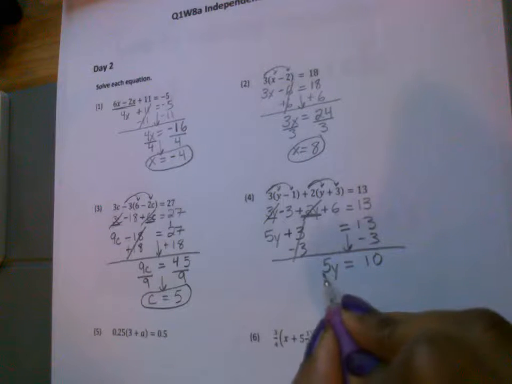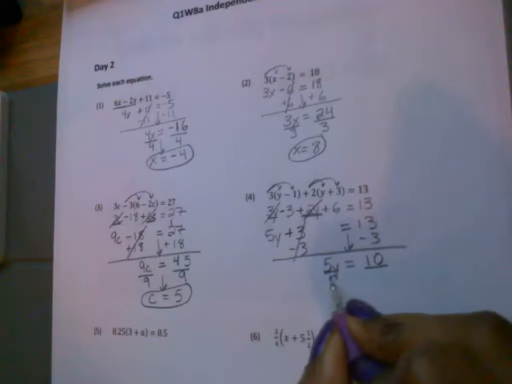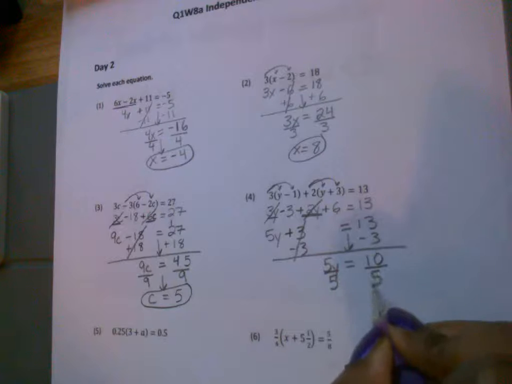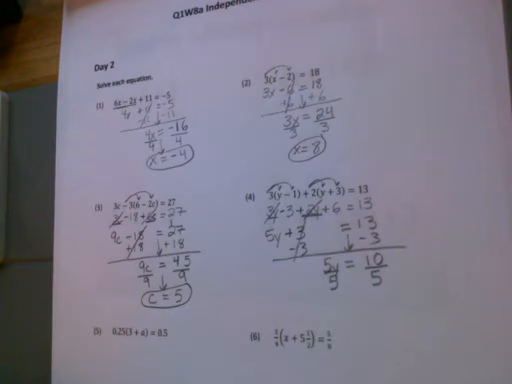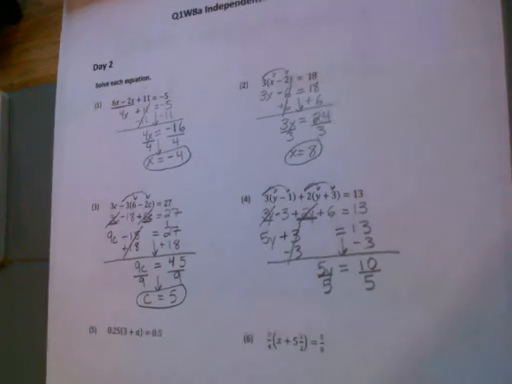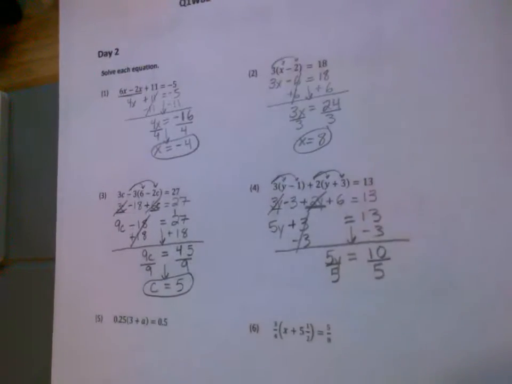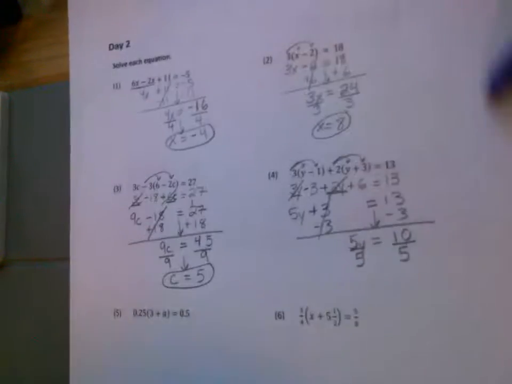Now what do we do to get y by itself? You got to divide. So you're going to divide. No, it's not. I'll show you how. It's not at all. Only reason why I'm not doing it there right now is because I can't record from that screen. All right, so let's go to 5. Let's go to 5. Okay. All right, let me slide this up.